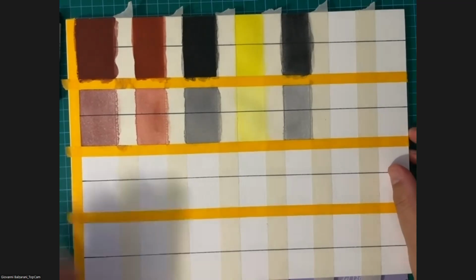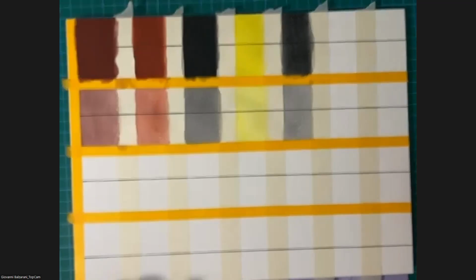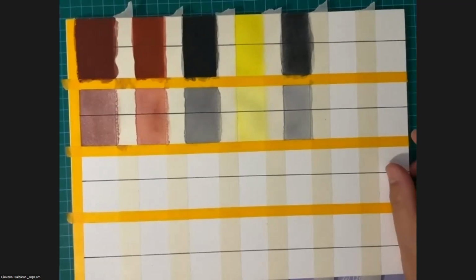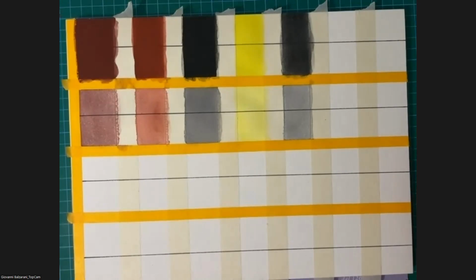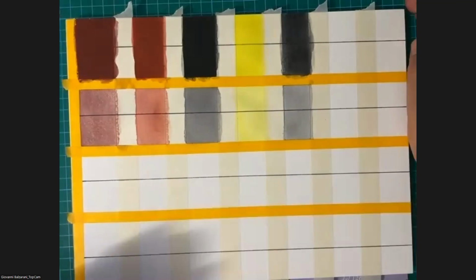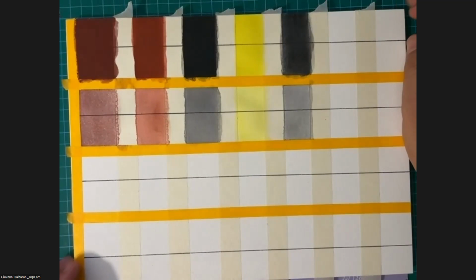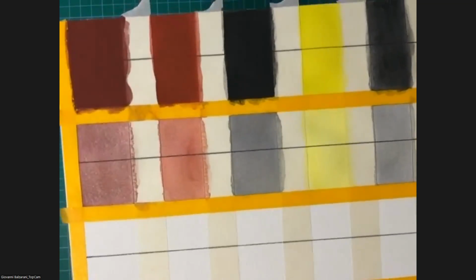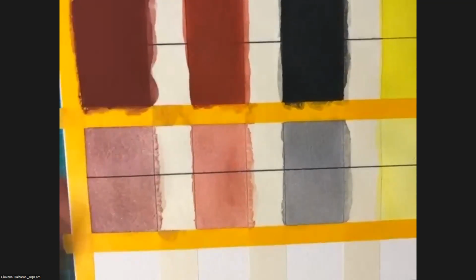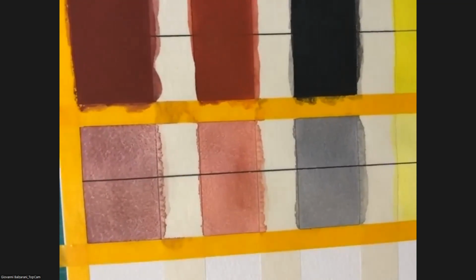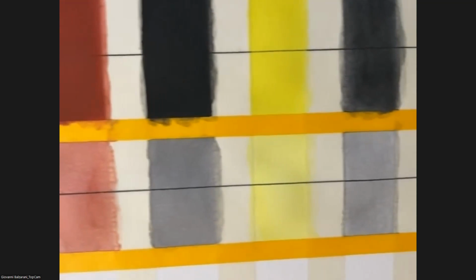Does anybody have any questions for Giovanni? So Giovanni, you said that was 15%? Yeah. Diluted by 15, okay. Yeah, the second line is 50% of water. The opacity is not changing, but is perfect. God, it's such an opaque color, isn't it?